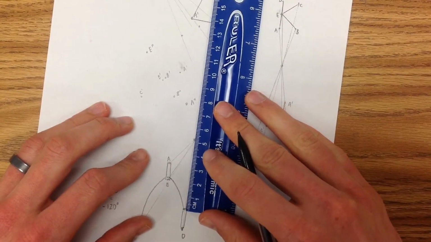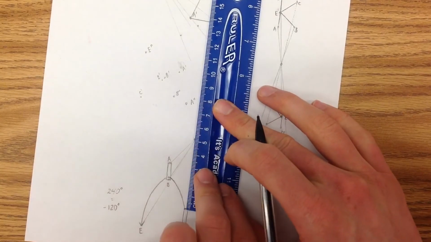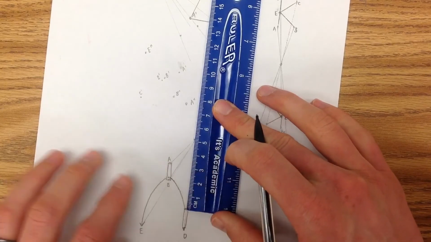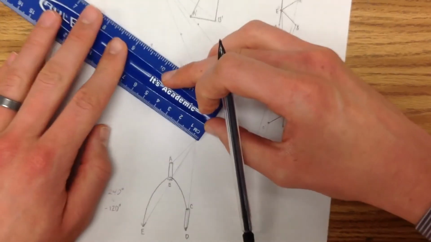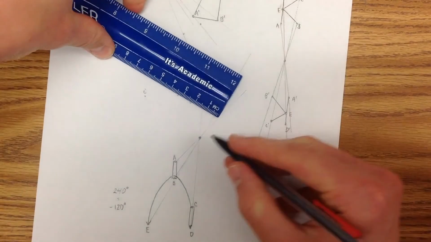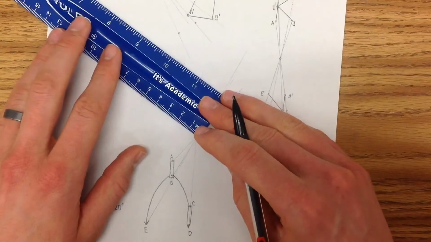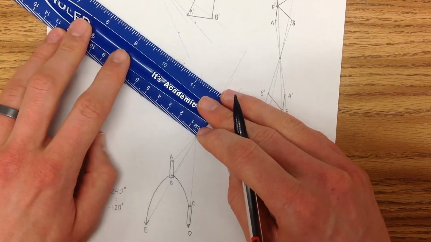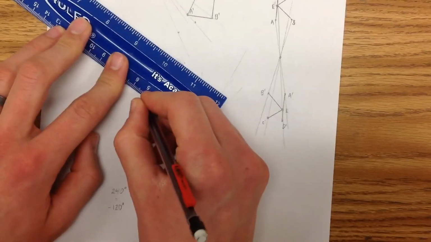C is how far away? It's about 5.2, we'll call it. So going through C. So again, I'm lining my ruler up with this point and through that dot. So 5.2 we said. Oh, that's actually really close to, yeah, I'm going to leave that in the same spot actually.